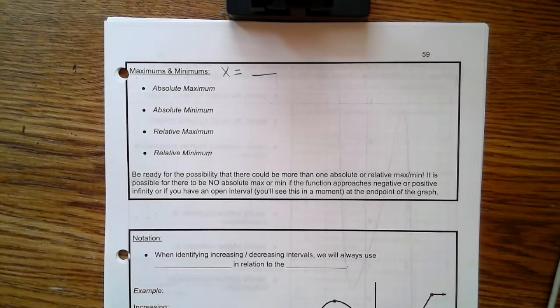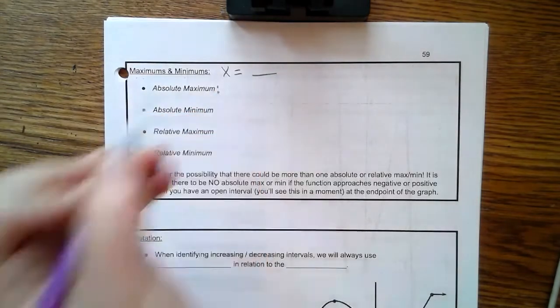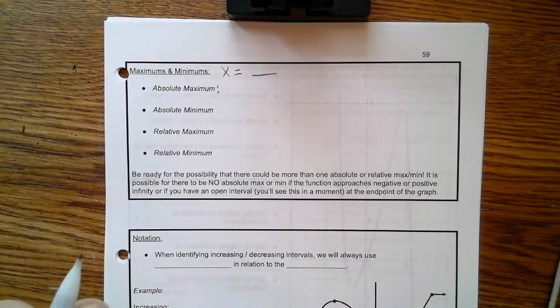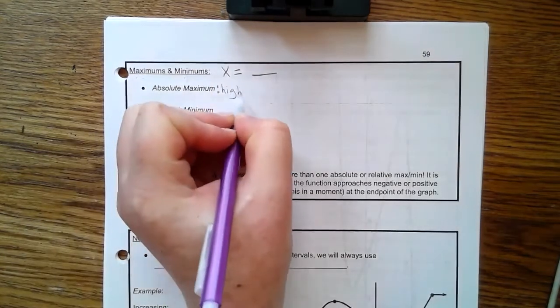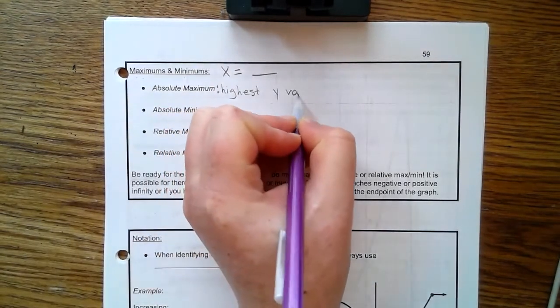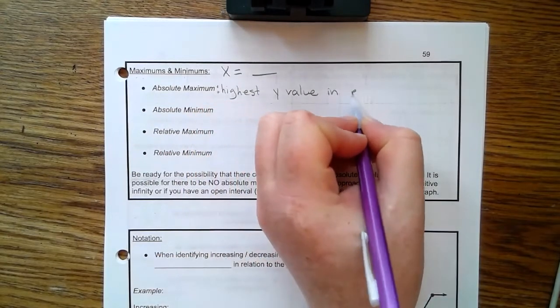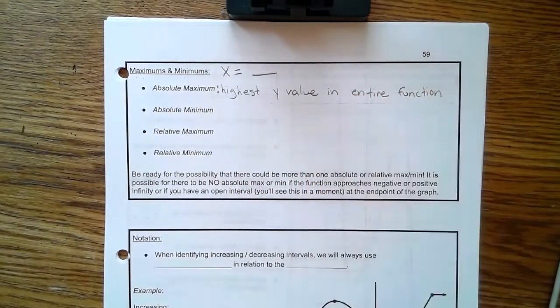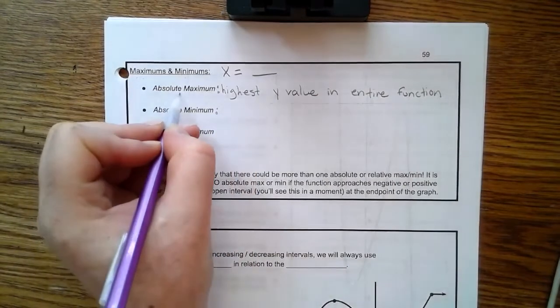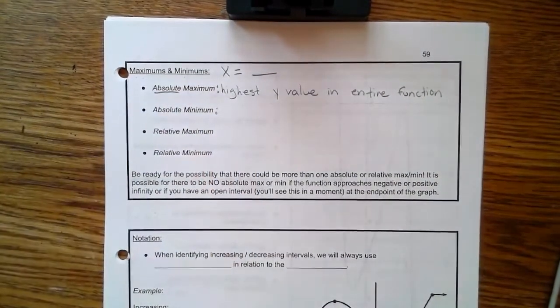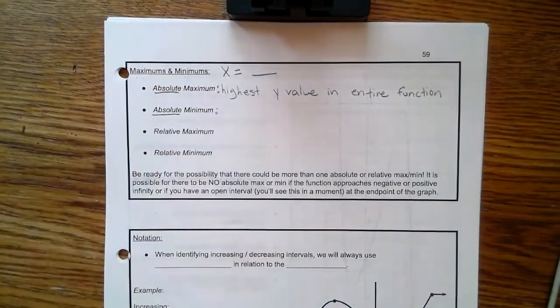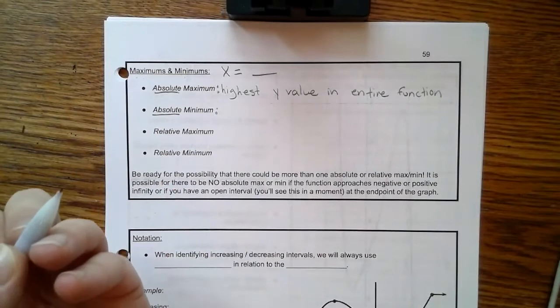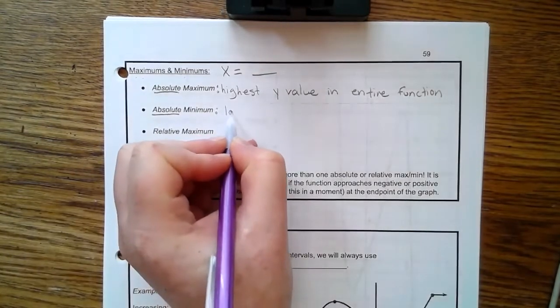The absolute maximum is the highest y value in the entire function. So absolute, out of every possible option, the highest y value. That's what absolute means, like out of all the options. The absolute minimum would be the lowest y value in the entire function.